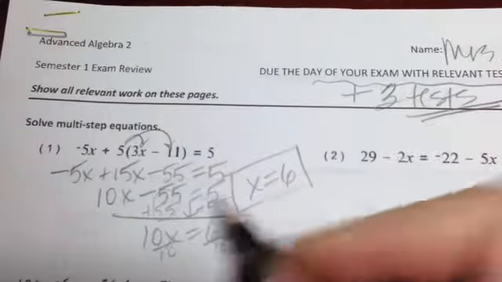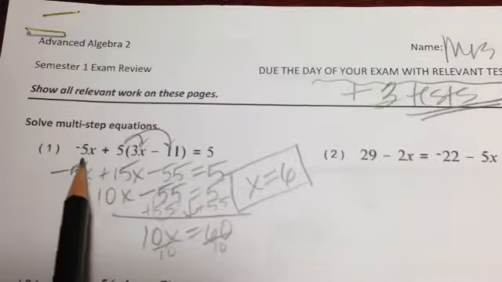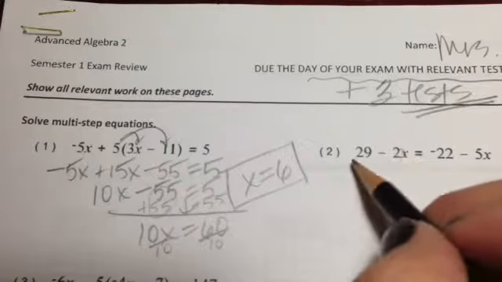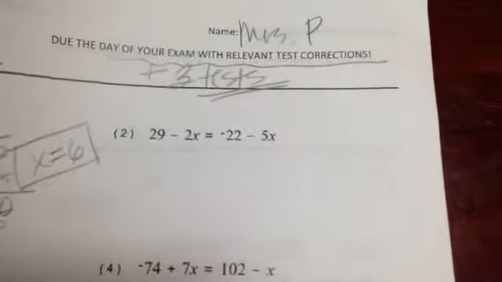What I want to see you doing in your work and on your test and exam is plugging your x back in to make sure that it makes a true equation. There's no reason not to know if you're doing them right or wrong. You can pick out your mistakes.